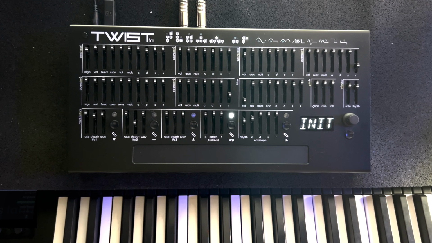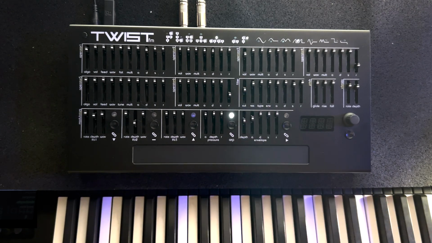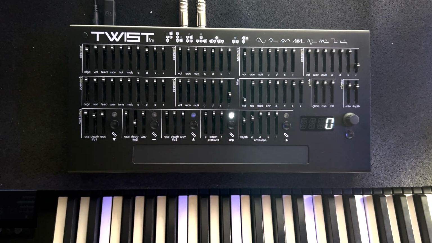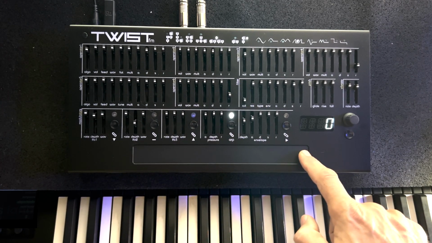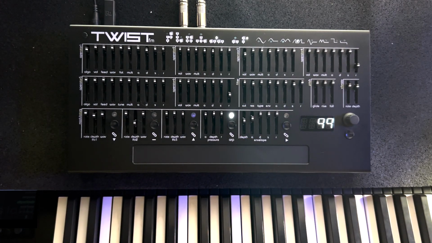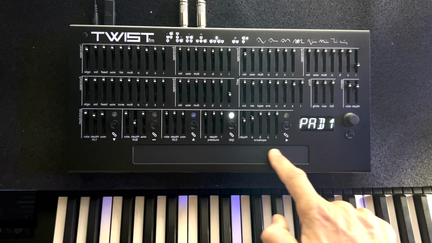For example, to morph between filter cutoff states using the ribbon, first set the ribbon to morph mode by selecting Morph. For the initial state, touch the left edge of the ribbon and move the cutoff fader to the minimum, closing the filter. To set the morph destination, touch the right edge of the ribbon and move the fader to maximum, opening the filter. Now, sliding your finger across the ribbon will smoothly transition between the closed and open filter.